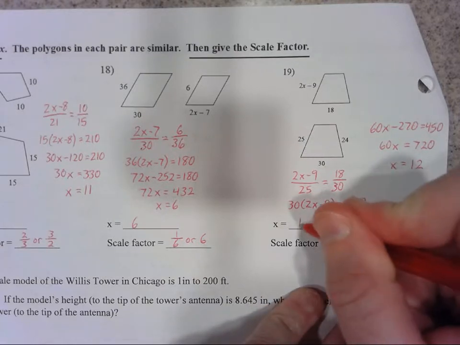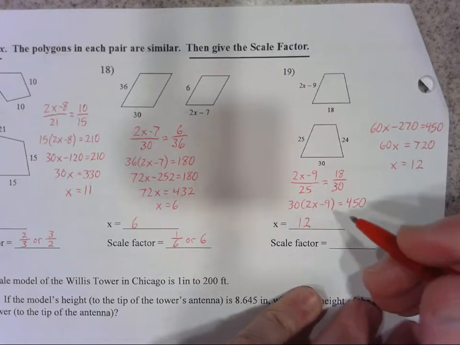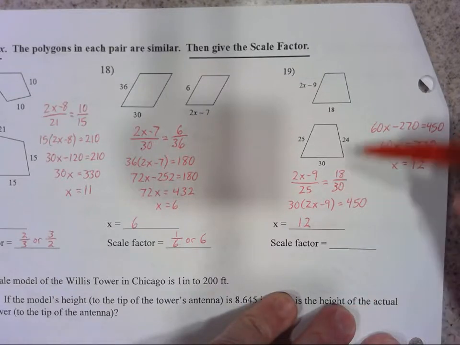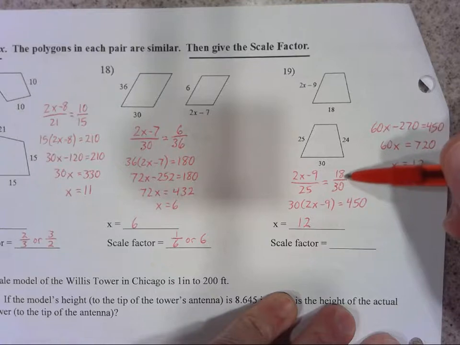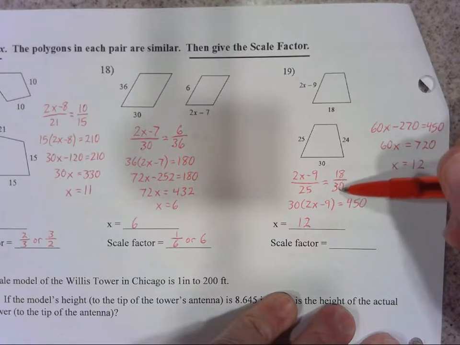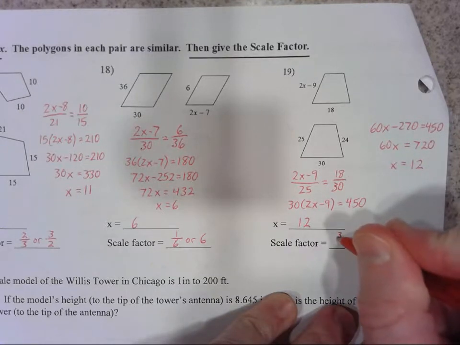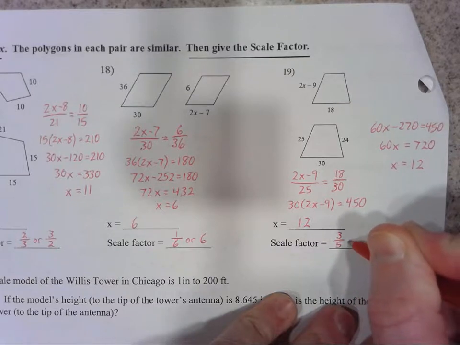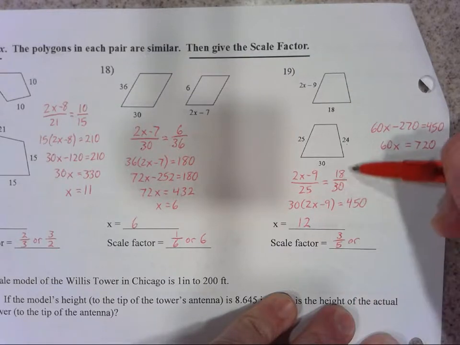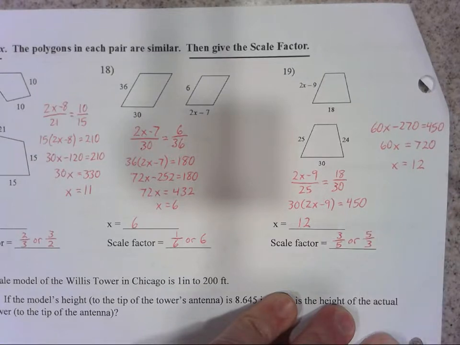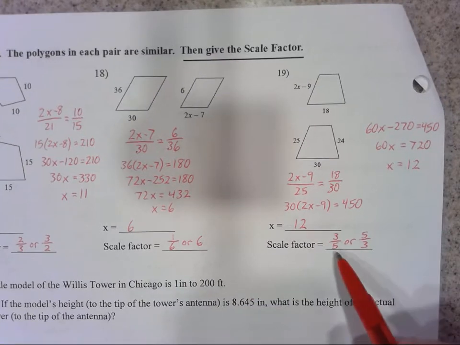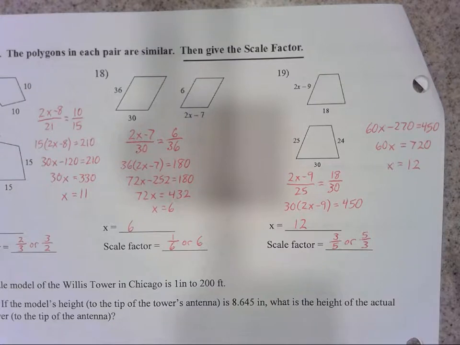X equals 12. The scale factor, the ratio that we did know, was 18 to 30. Both of those can be divided by 6, so that becomes 3 over 5. Or if it had been 30 over 18, this would reduce to 5 over 3. 3/5 is 0.6, whereas 5 over 3 is 1.6 repeating, so it's better to leave it as a fraction.